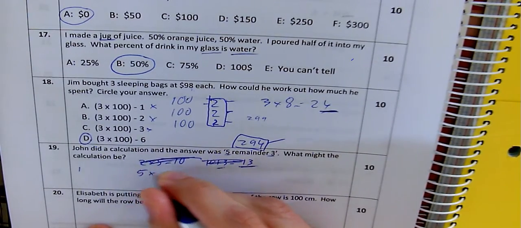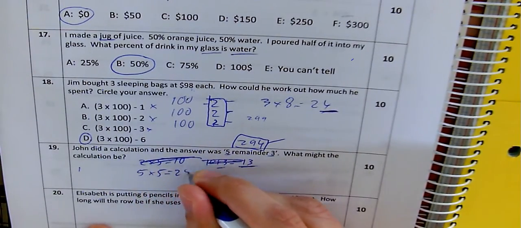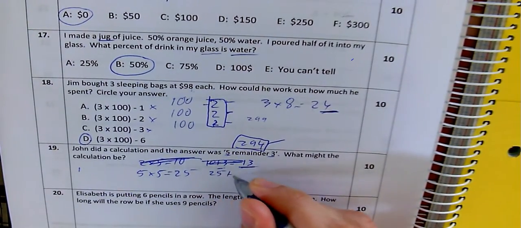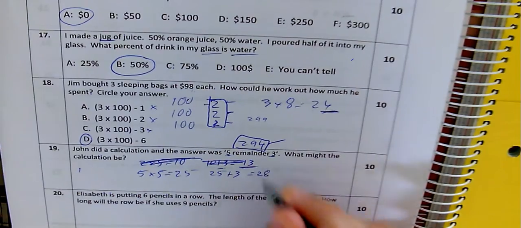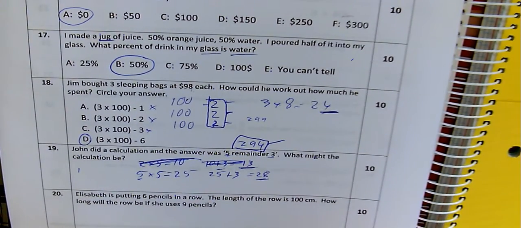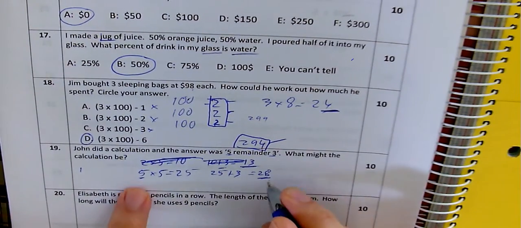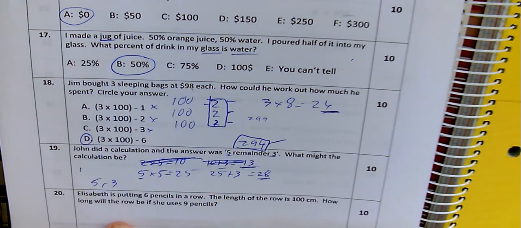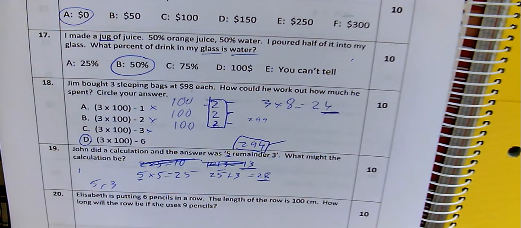If you did 5 times 5 equals 25, and if you did that 25 plus 3 equals 28, now with that 28 divided by 5, you will get 28 divided by 5 is 5 with 3 remainders, 26, 27, 28.